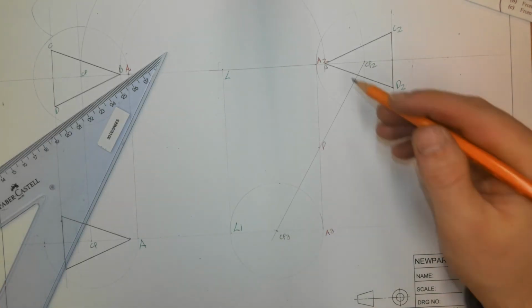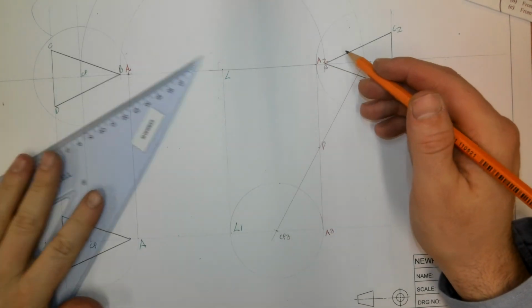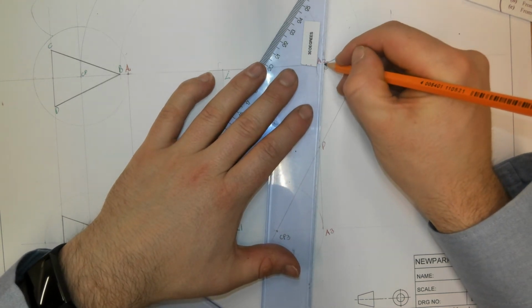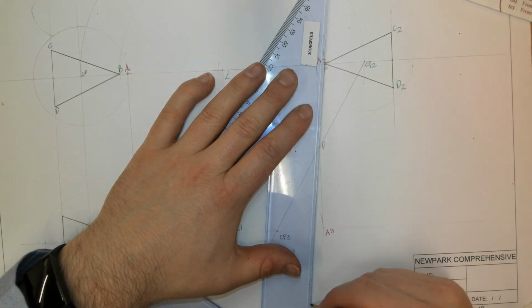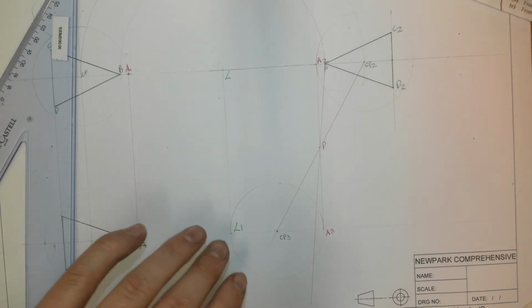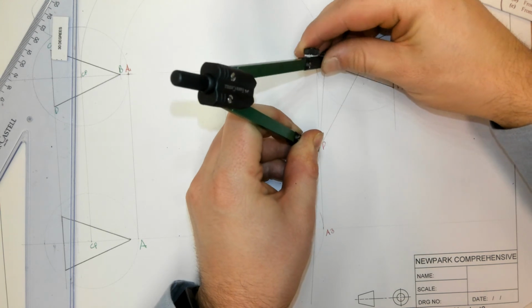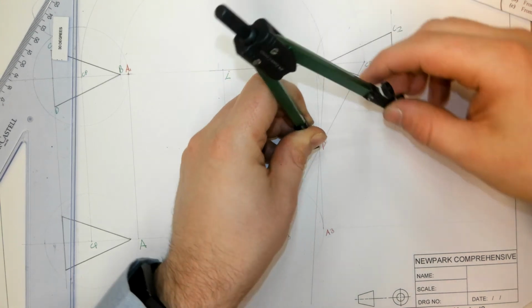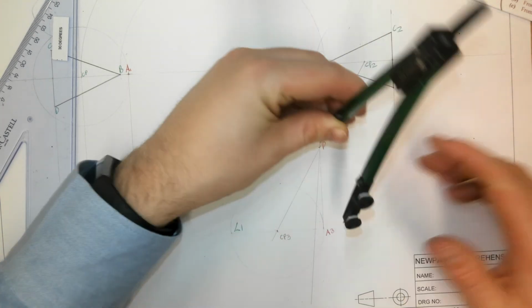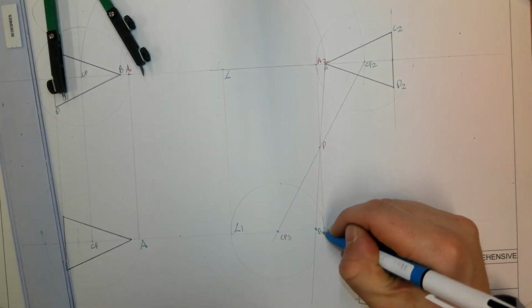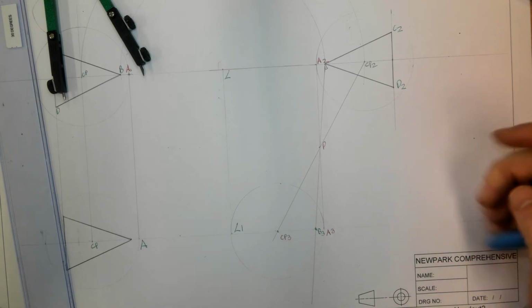Now we want to figure out where B is. So I'm going to take my set square, put my set square on B, draw a line through P. So I should put my compass on P, bring my nib to B, swing it around, and it should be touching on the line there. So there's B now. So that's B3.